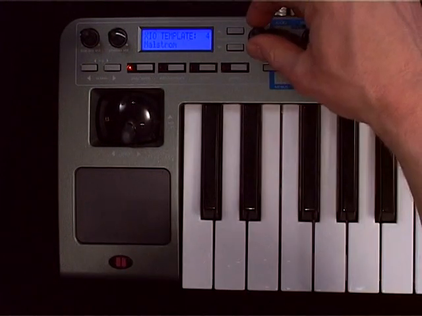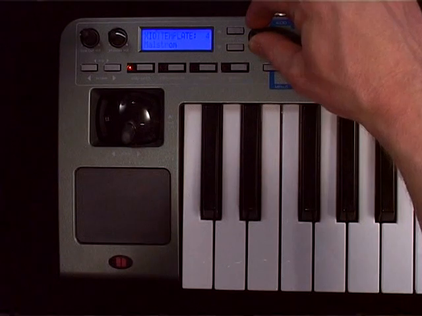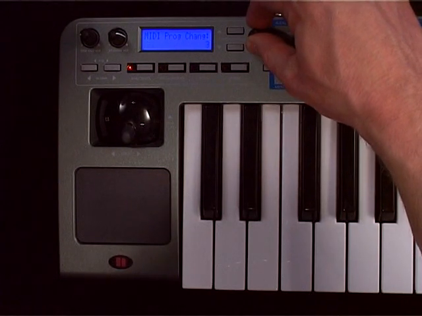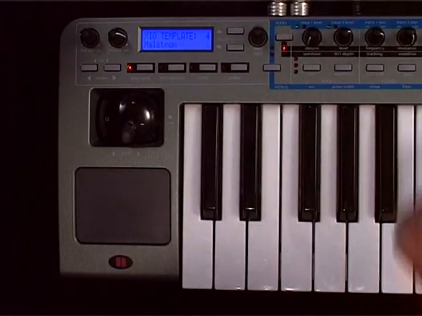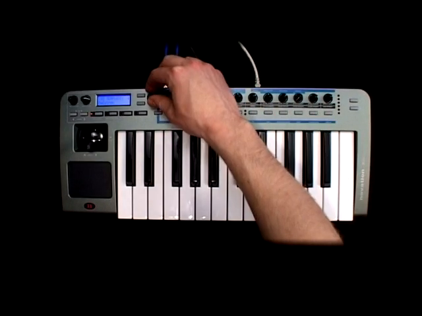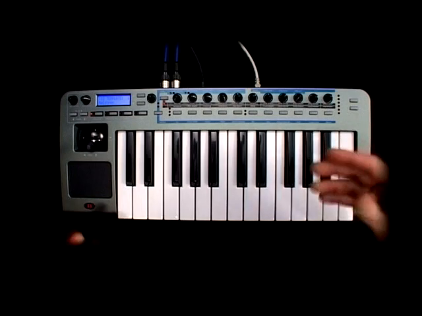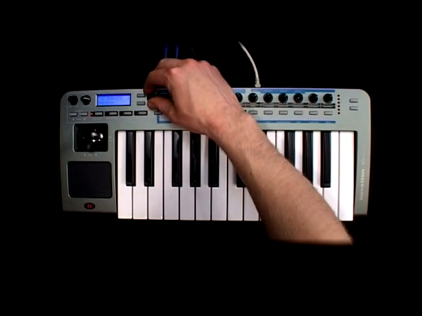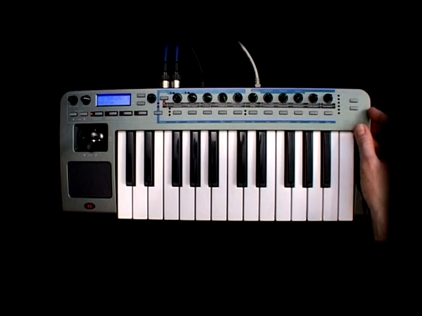Meanwhile, the encoder is now used for the same purpose as in synthesizing mode, for program change data, only this time, rather than changing the sound of the xiosynth's synthesizer, you're changing the sound of the synth that's being MIDI controlled.